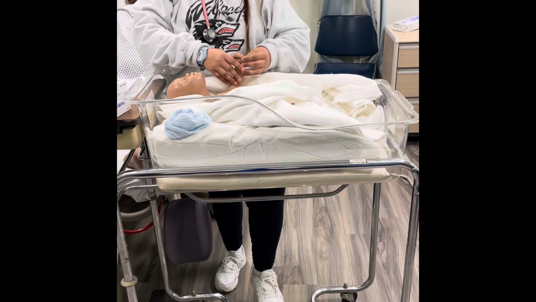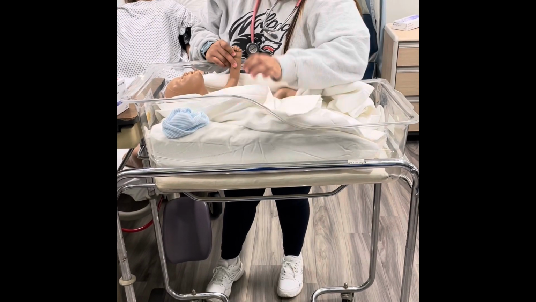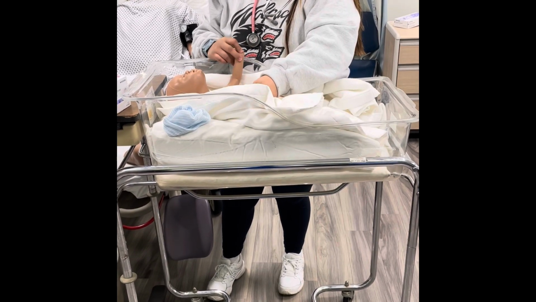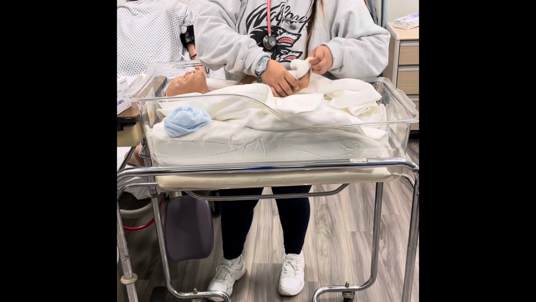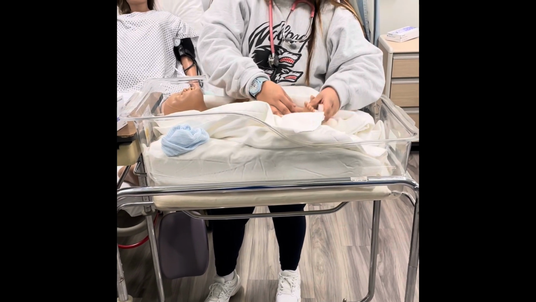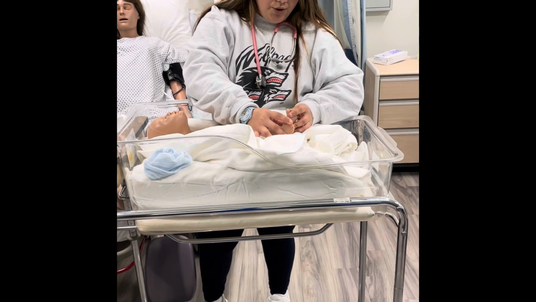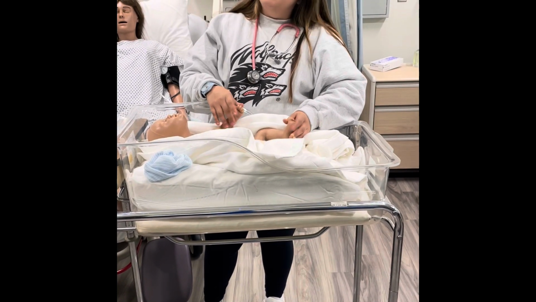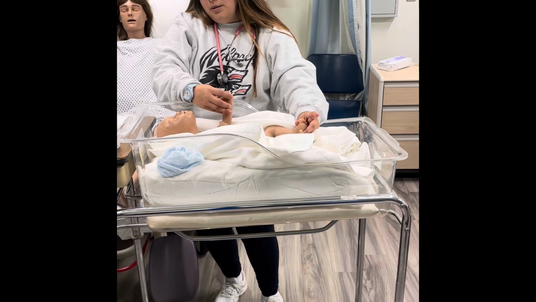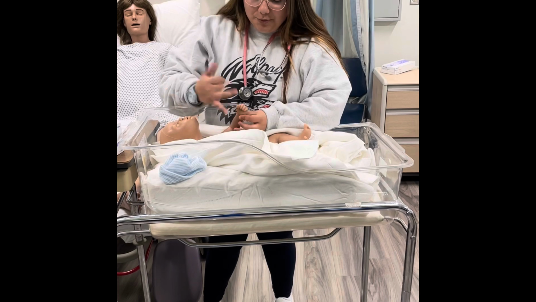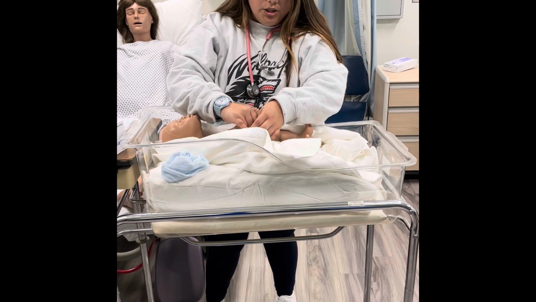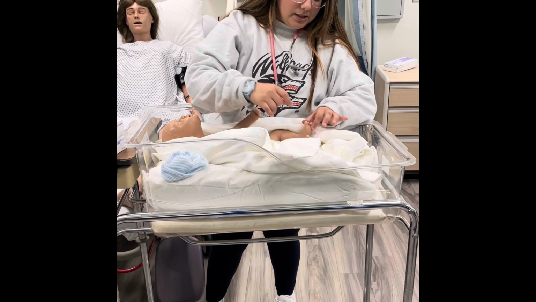Now we're going to count their fingers. The baby has 5 over here, and 5 here, so there are 10 fingers. Now we're going to move on to the feet and count their toes. 5 and 5, so they have 10 toes. We're going to check for the plantar and palmar reflexes. We put our finger in, and the baby is going to try to grasp it. Make sure that's good. Those are good neurological signs.